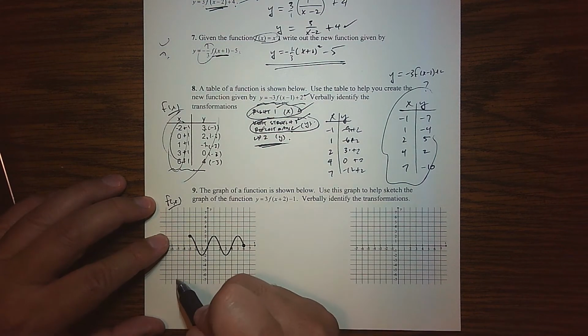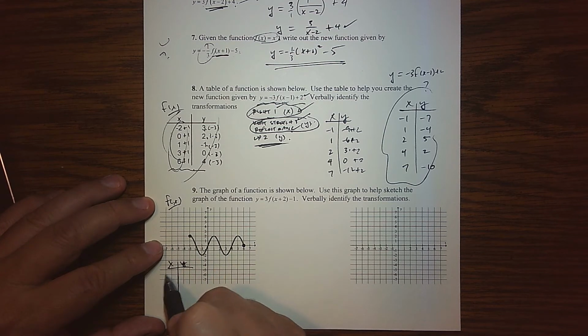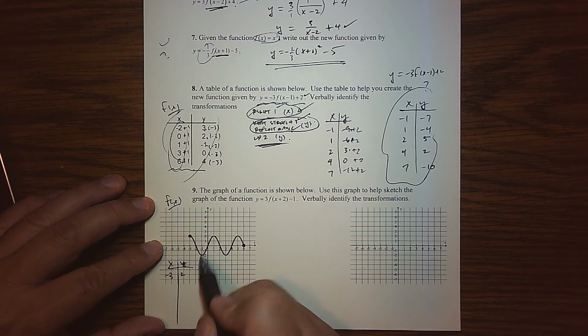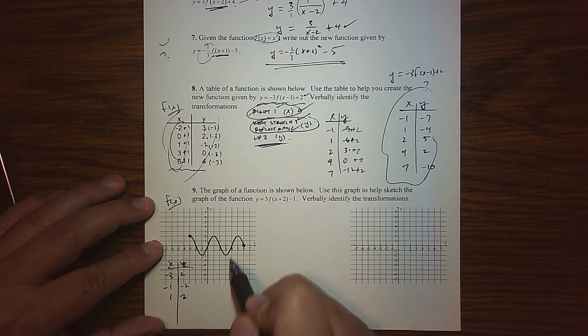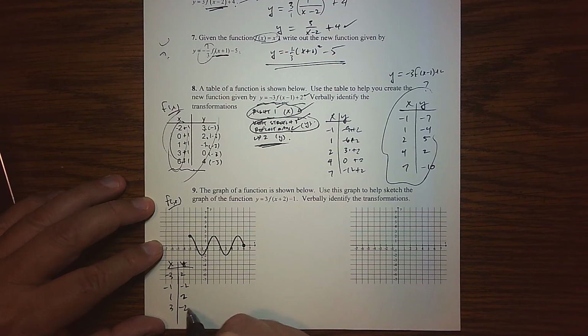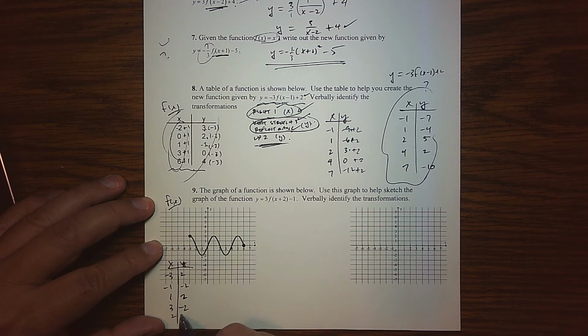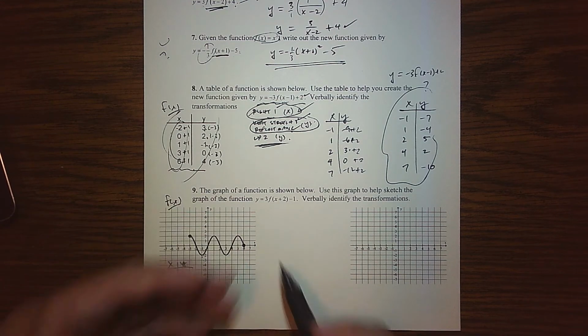I would take this graph and I would identify some very special points. So (-3, 2). Let me come down here to our low points: (-1, -2), and then it looks like we have (1, -2), (3, -2). And then it looks like we have (5, 2), and then let me just do that endpoint, (6, 0). So those are some very key points along that graph.